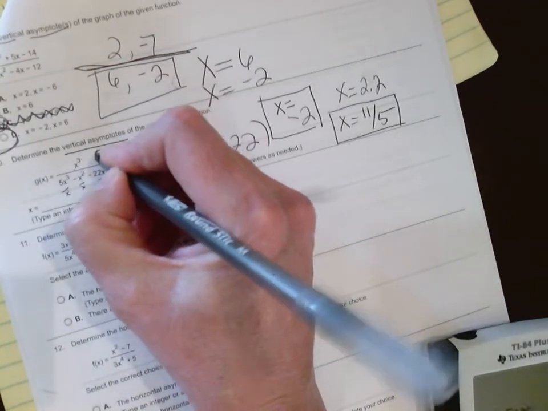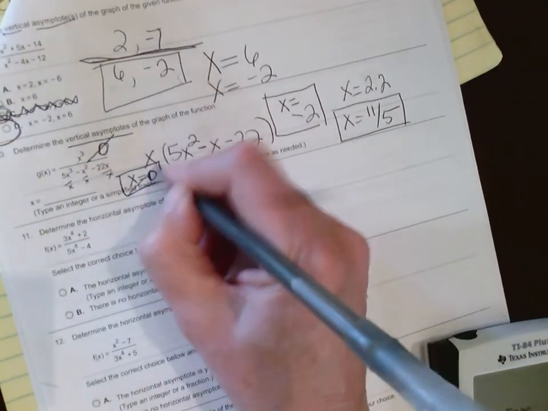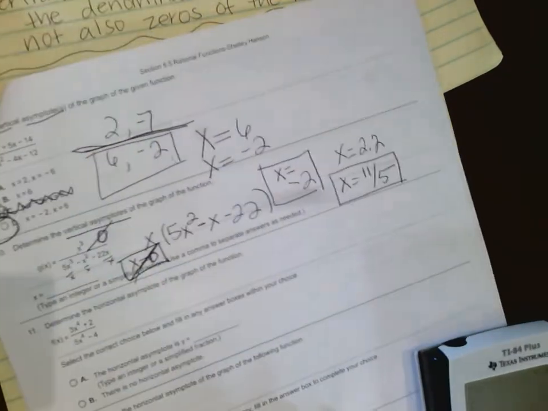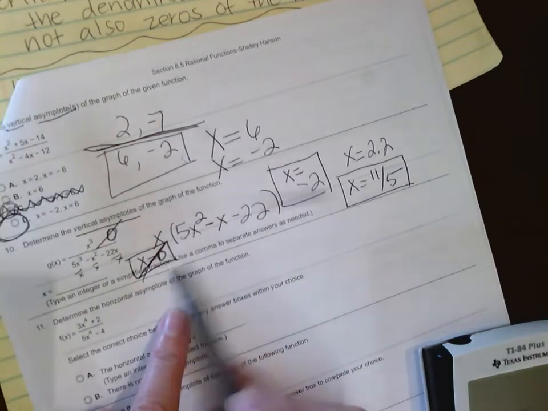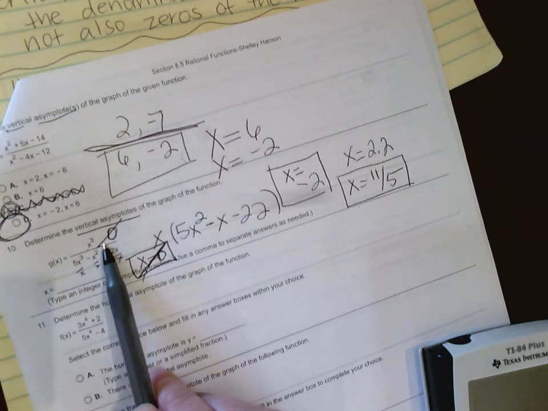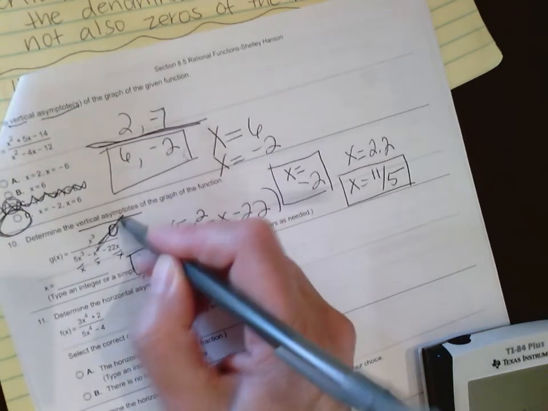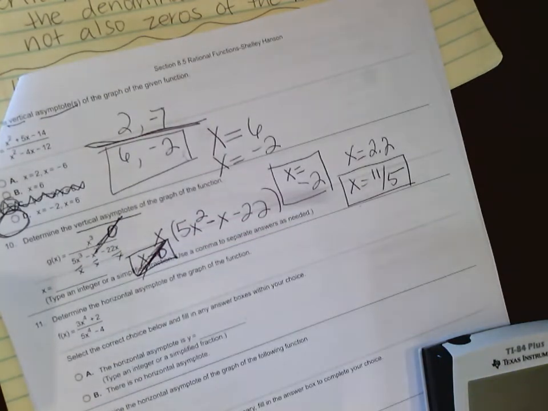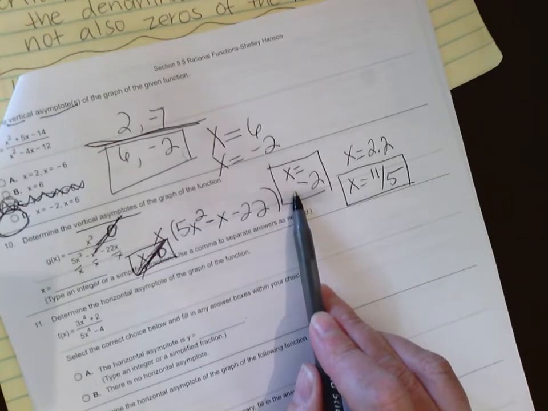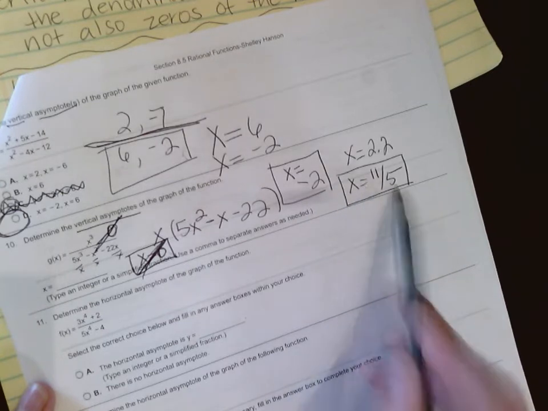So 0 is also a 0 in the numerator, which means it cancels that one out. That's what that means. The vertical asymptotes are zeros of the denominator, which these three are, but they can't also be zeros of the numerator. Since 0 also makes the numerator be 0, then you can't use that. That is actually going to be what's called a hole in the graph. Okay, so the only vertical asymptotes are at x equals -2 and x equals 11/5.